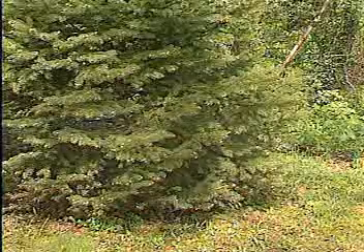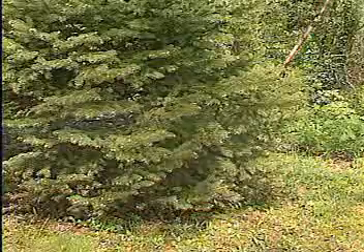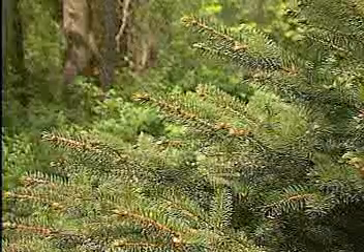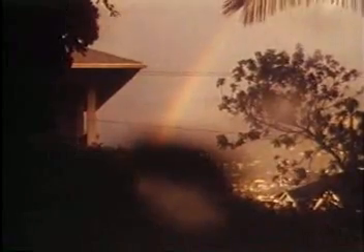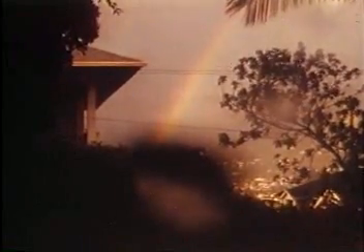The next time you see rain and sunshine at the same time, turn your back to the sun and look for a rainbow in the sky. Where do all those colors come from?